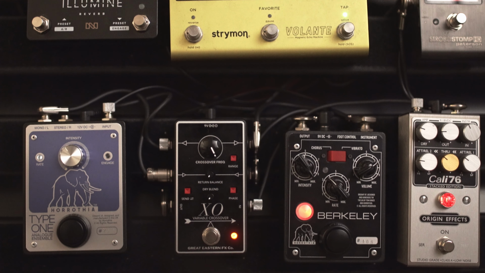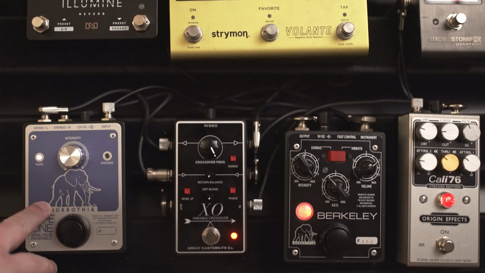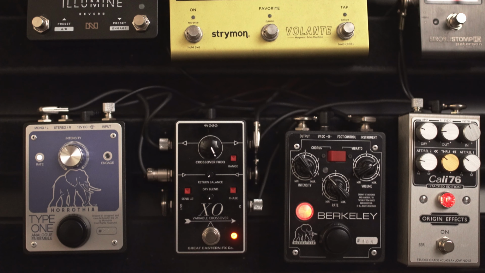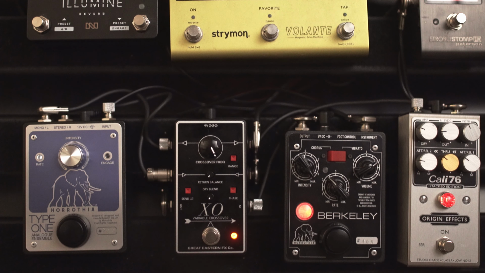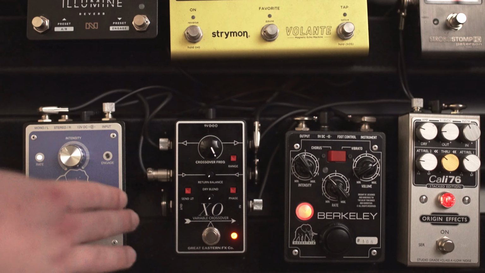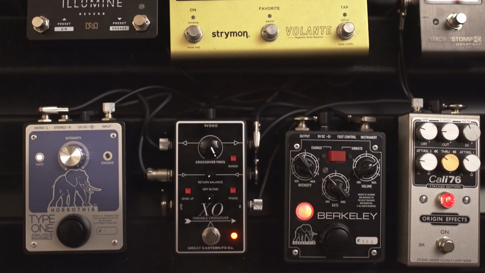So there's a few controls that we need to get familiar with. The first being the crossover frequency, which is basically determining where the midpoint of the crossover filter is sending to each pedal. Right now the pedals are both off. We have the Type 1 on one side and the Berkeley on the other. And the return balance balances the relative volume between the loops. We also have a dry blend here, but this is really useful for demonstrating exactly what the filter is doing and what's being sent to each pedal.